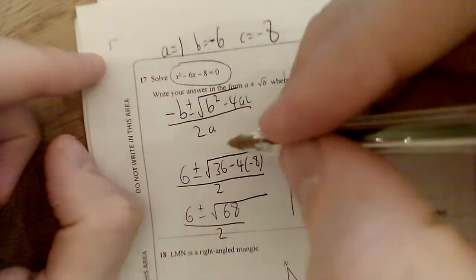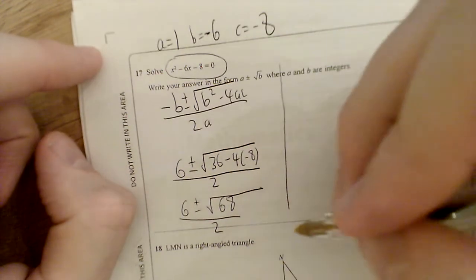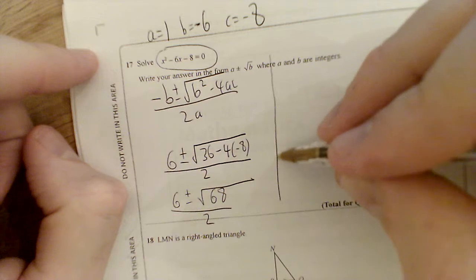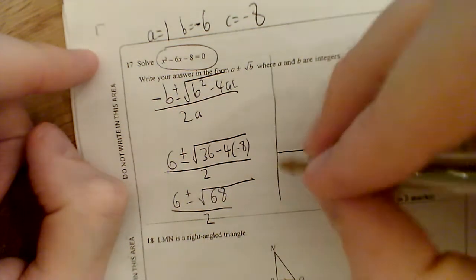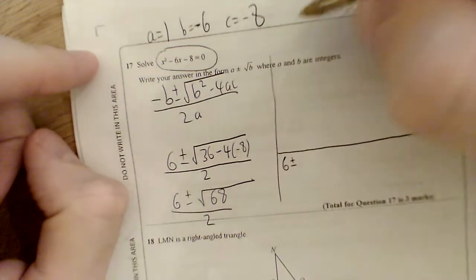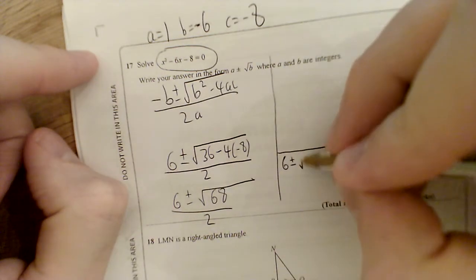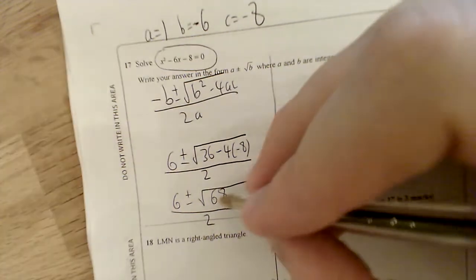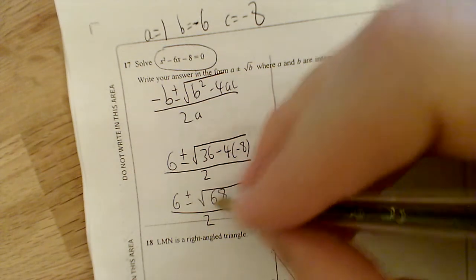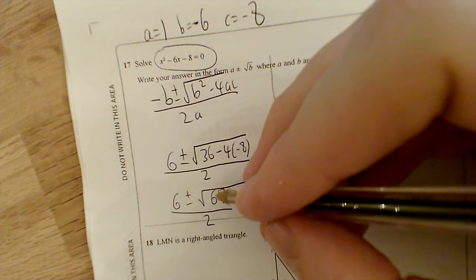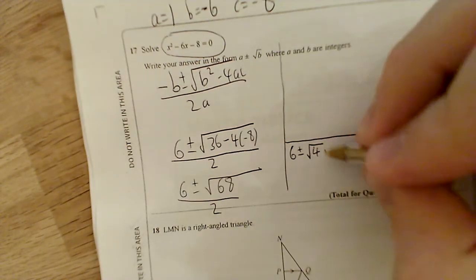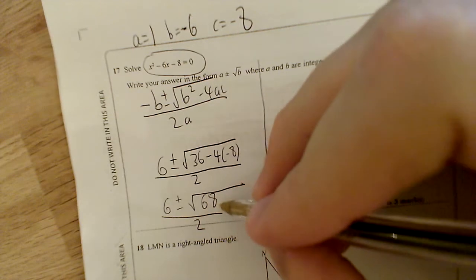Right, a and b have to be integers, so you're going to have to manipulate this surd a little bit. If I borrow a little bit of room over here, root 68 can be written as root the biggest square number that goes into 68. Well, 4 goes into 68. 16 doesn't. Nothing else bigger than that. So we'll do root 4 times, how many times does 4 go into 68?